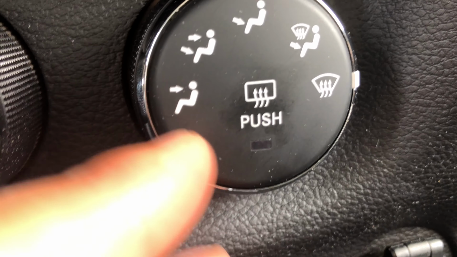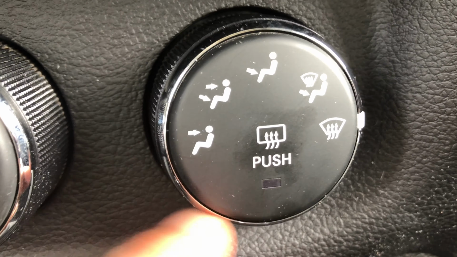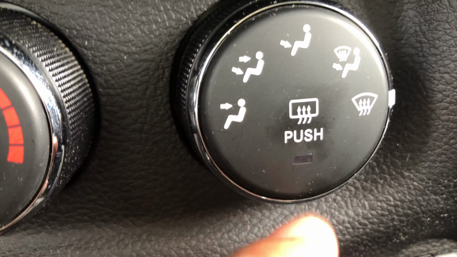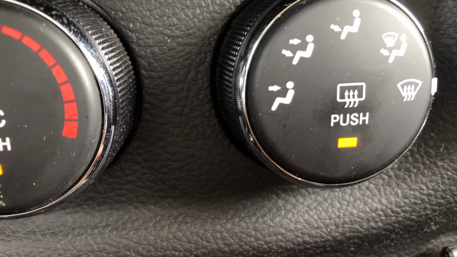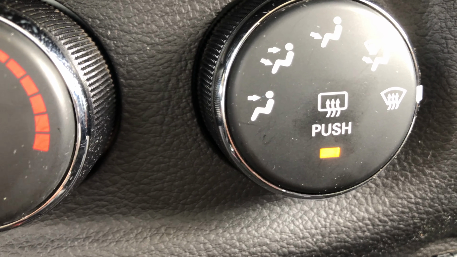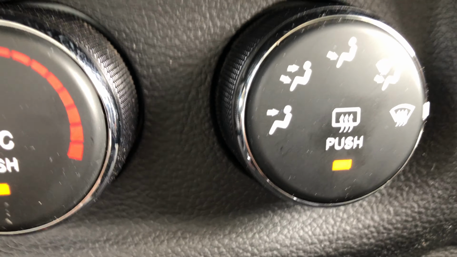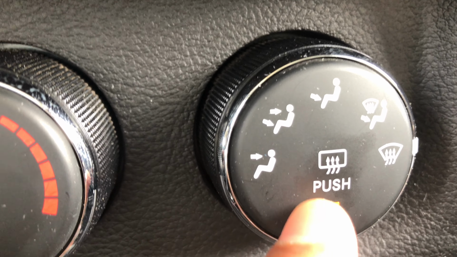Okay, there is another feature. You see this right here? It's the push button. If I push this, this will turn on the defroster for the rear window. So I'm going to push that. And now it's on, and now the rear window and the side view mirrors will start to defrost. So this is the indicator for the defrost.